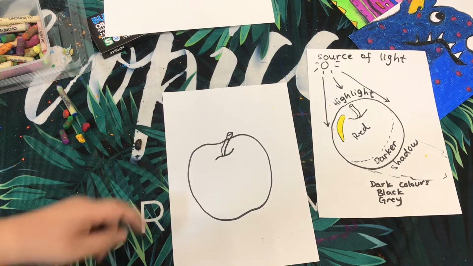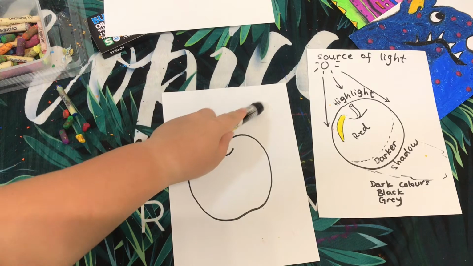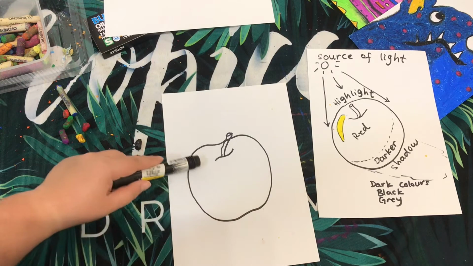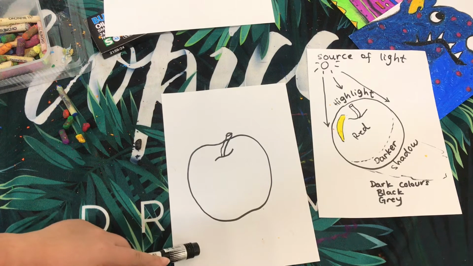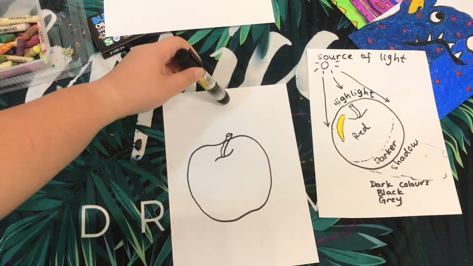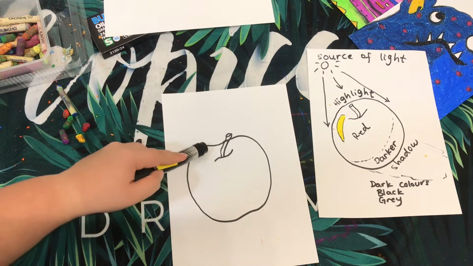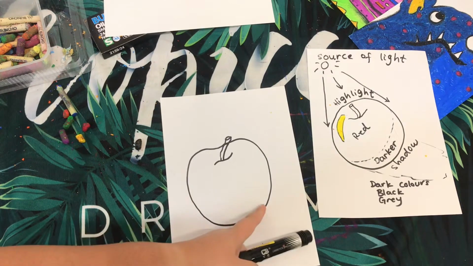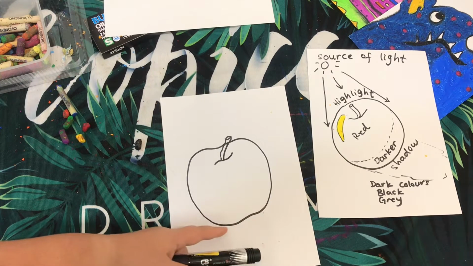Now let's say your source of light over here, you can put it here if you want to. Okay, if you put it here, then your highlight should be this side, and then the darker color should be at the opposite side, and the shadow should be at this side, right? If the source of light is right from the top of the apple, then the highlight should be over here later, lighter color, and it goes down to darker color. The shadow is at the bottom, right next here.